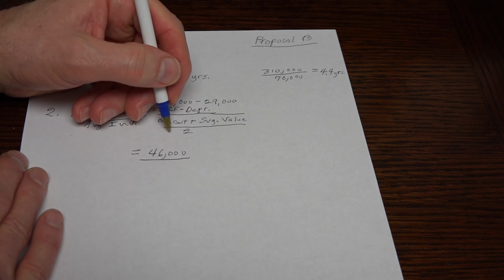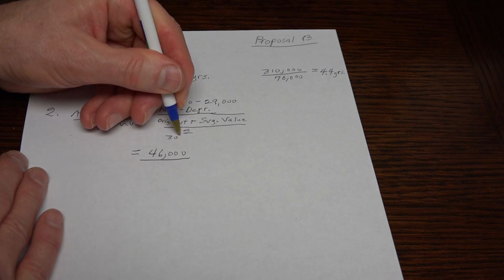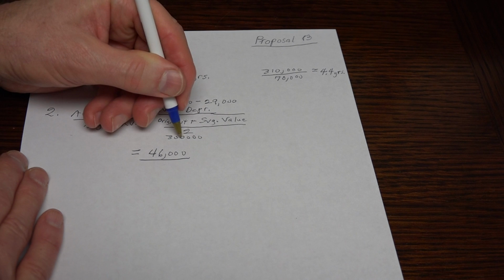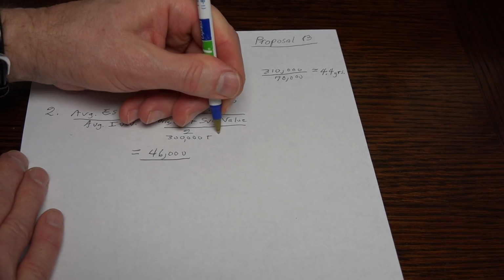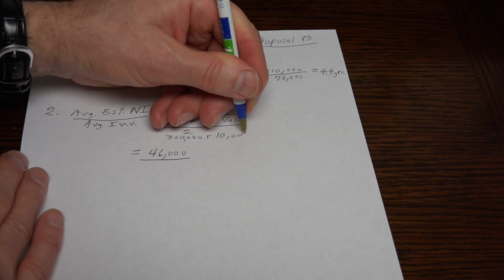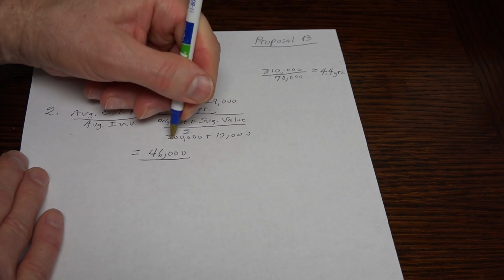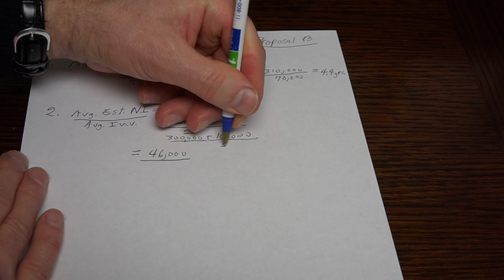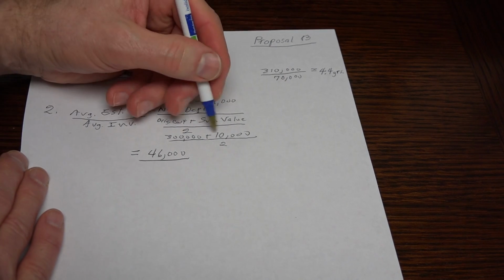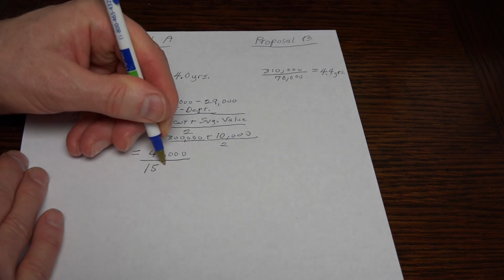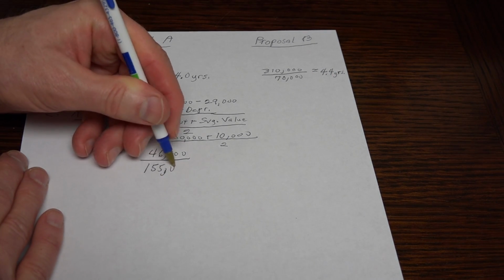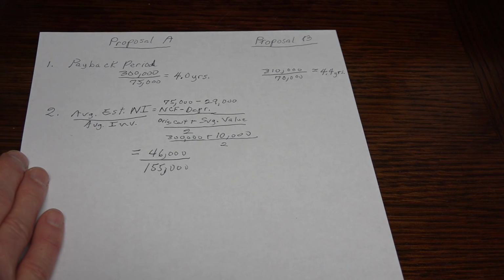Original cost of this is 300,000. And you're going to add back in salvage value, and you're going to divide that by 2. And so 310 into 2 is 155,000. Okay.